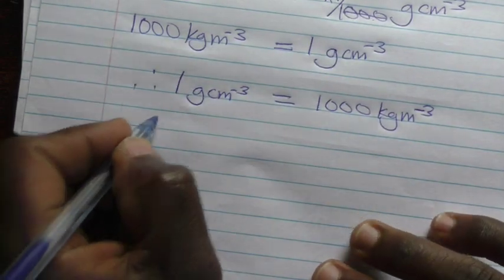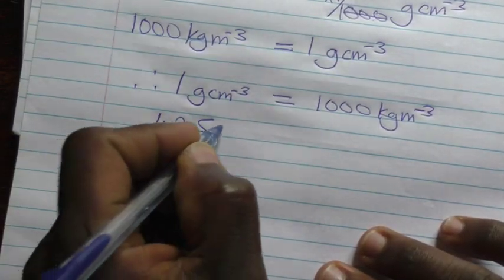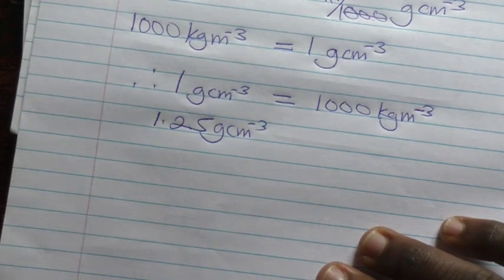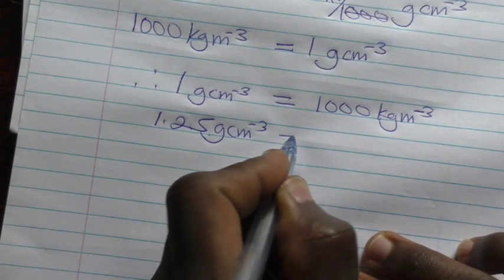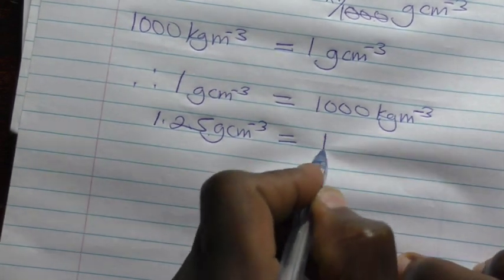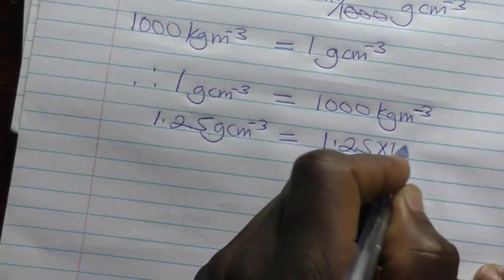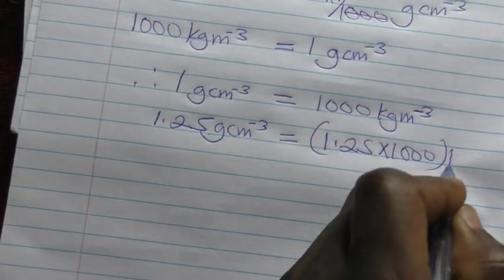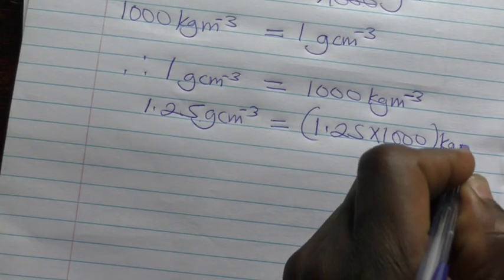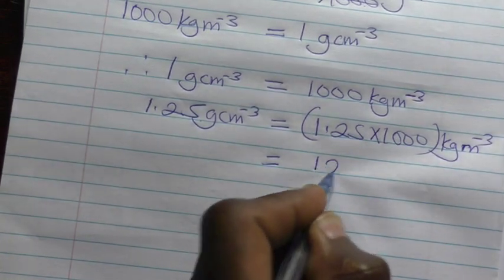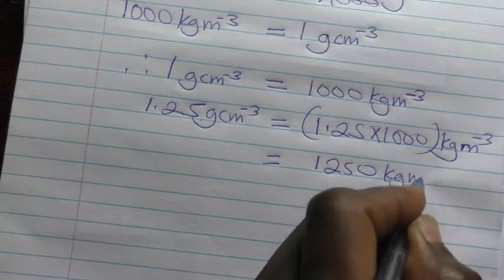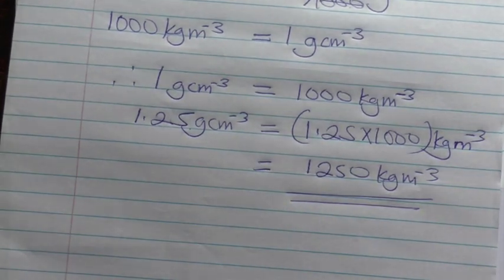So assuming we have 1.25 grams per centimeter cubed, I want this in kilograms per meter cubed. So what I'll do, I'll simply multiply 1.25 times 1,000, and this will be in kilograms per meter cubed, hence giving me 1,250 kilograms per meter cubed. So that is how we convert units of density.